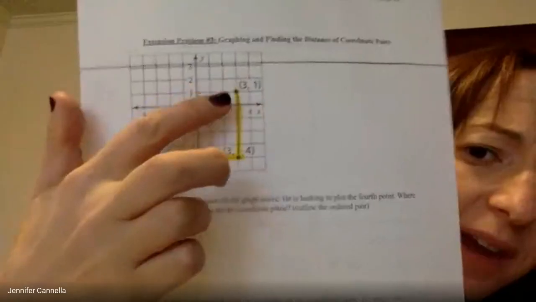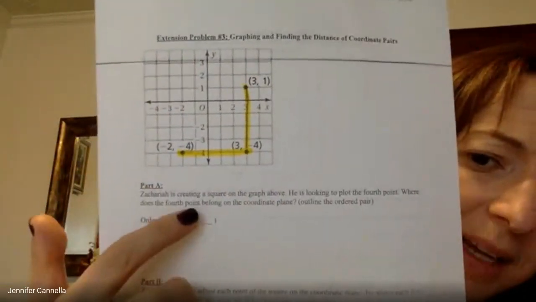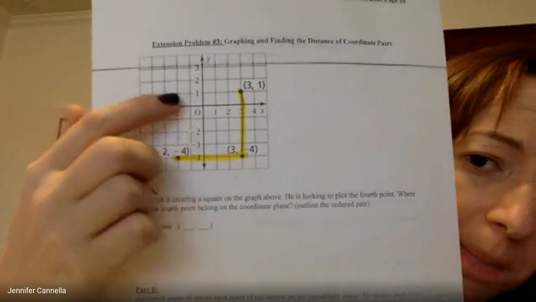If I connect this right now, I got a triangle. It says I need to make a square. So where should the point be? The point should be on -2, and then positive 1. Good. -2, comma 1.